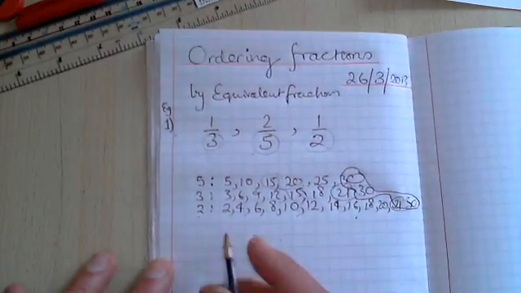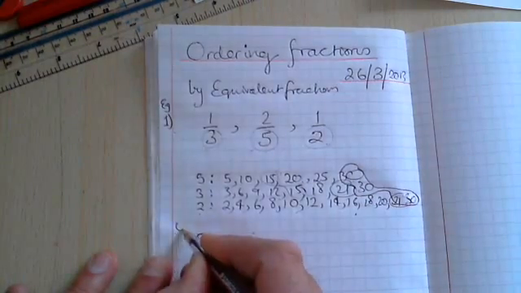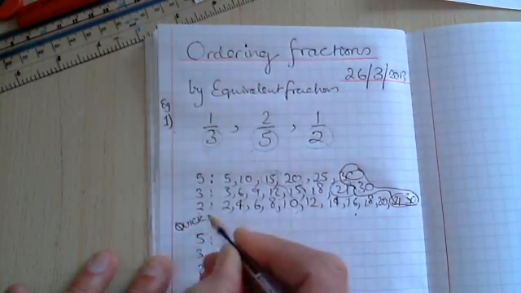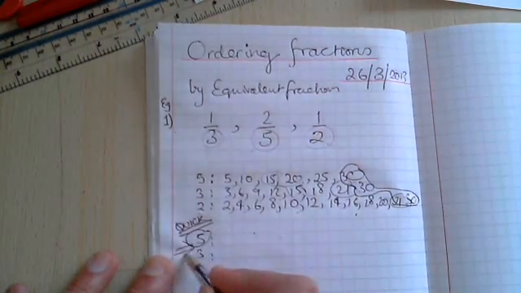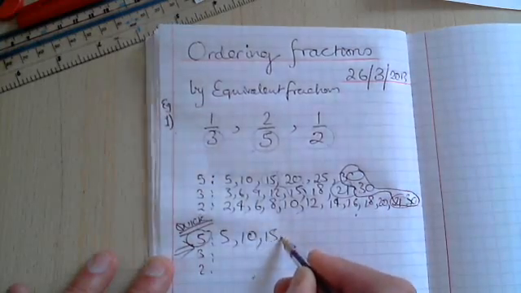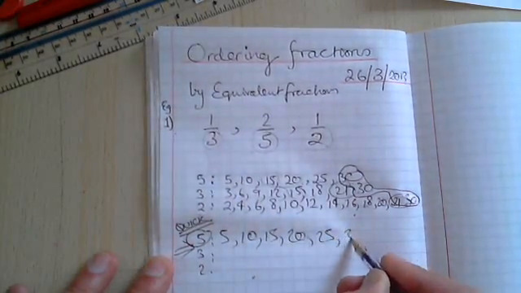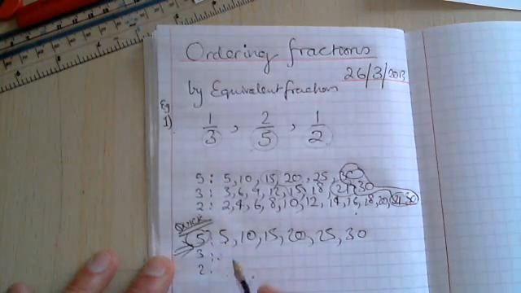Let me show you a quick method. The same thing again. The quick technique is you just look at the biggest number and do its times tables. So 5, 10, 15, 20, 25, 30. So is the 5 also in the 3 and the 2?